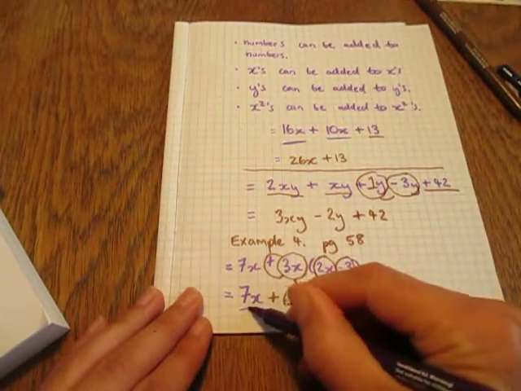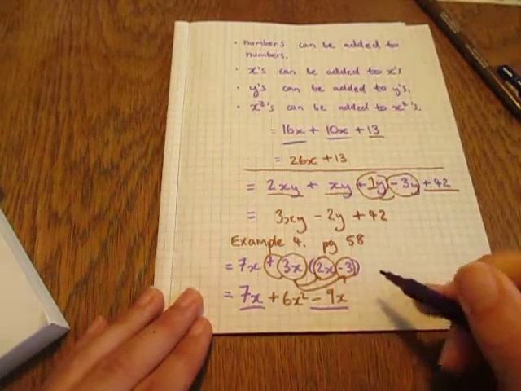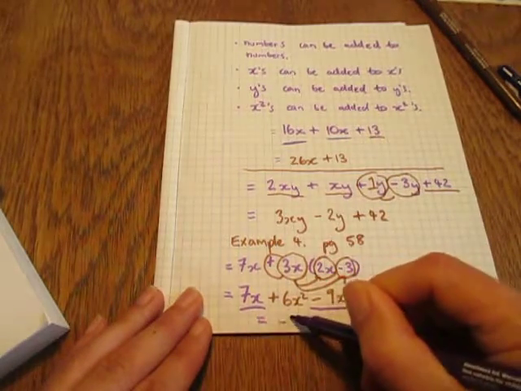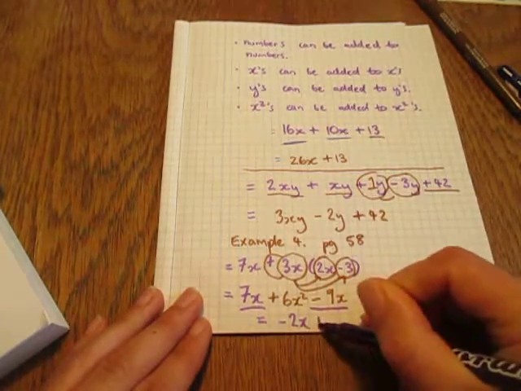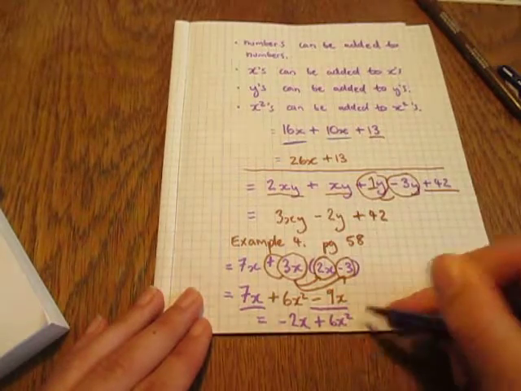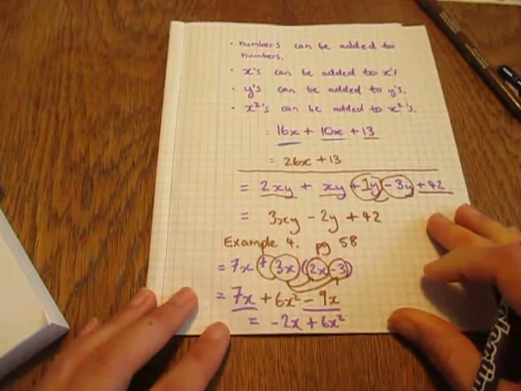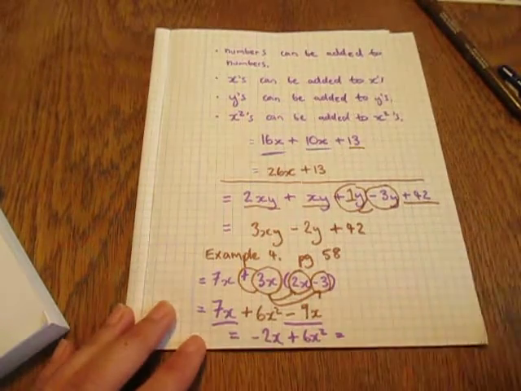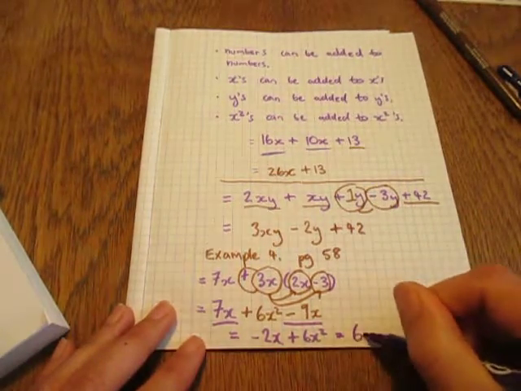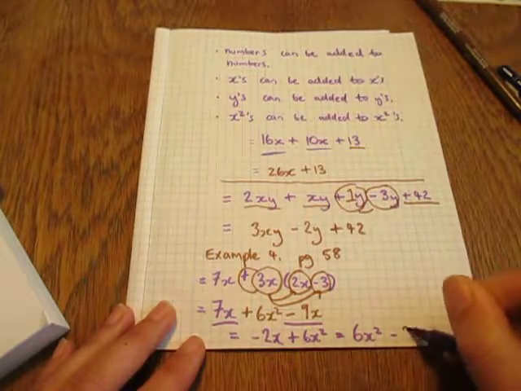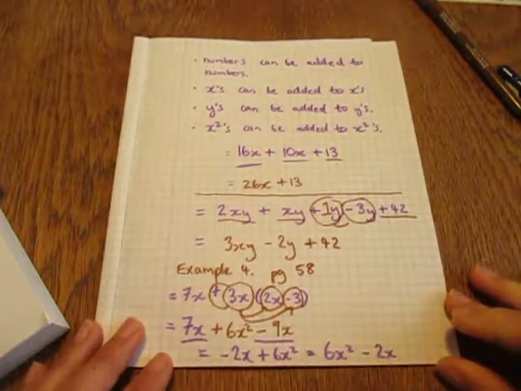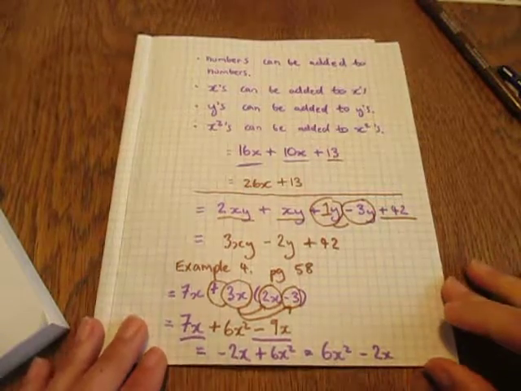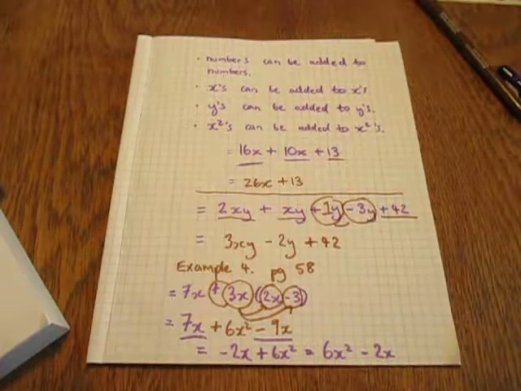I have 7x and I have minus 9x. 7x minus 9x gives me negative 2x plus 6x squared. And I can easily write it the other way around, so it's a little bit neater. If I say 6x squared minus 2x, that's the same thing. So now you can go on to do some of the questions in exercise 9.